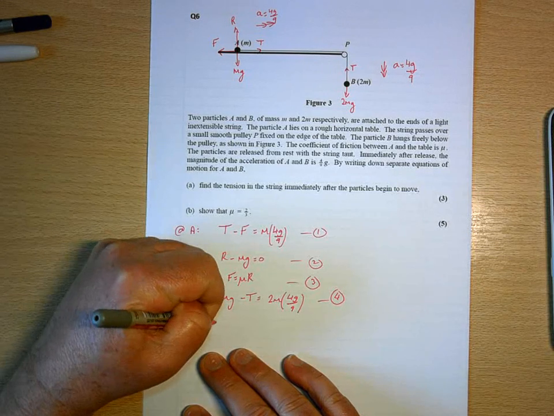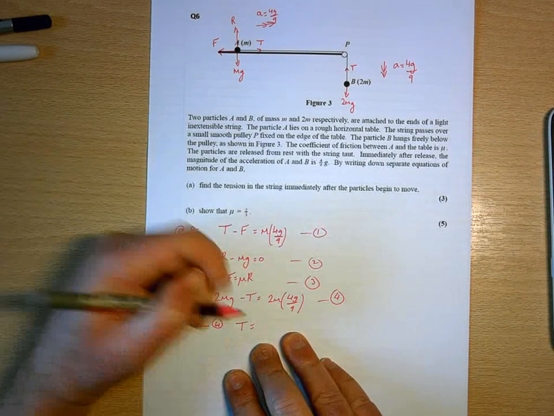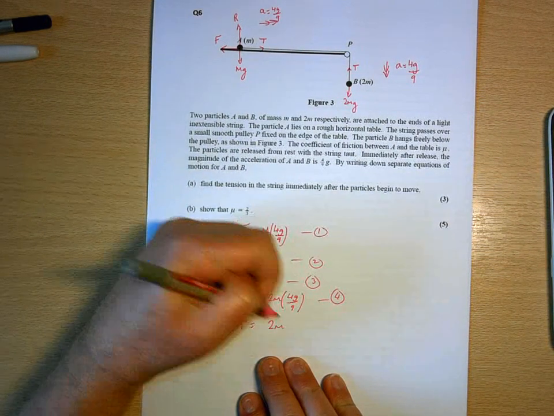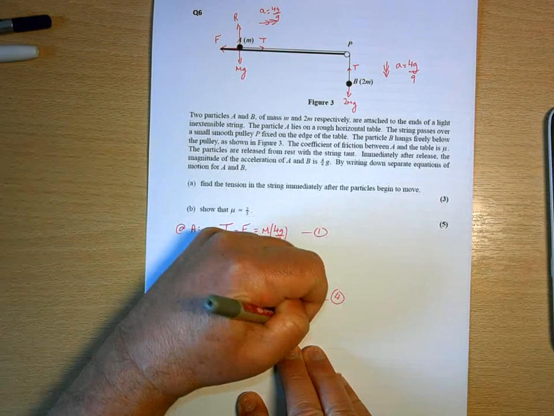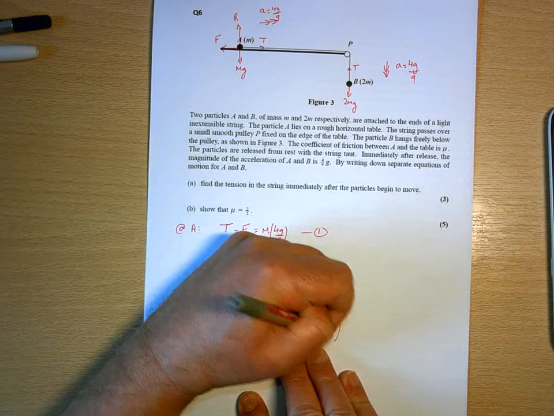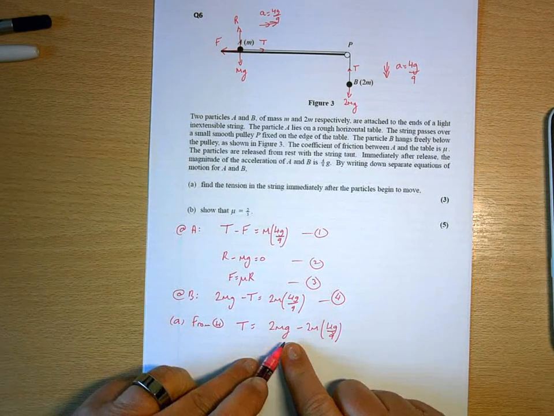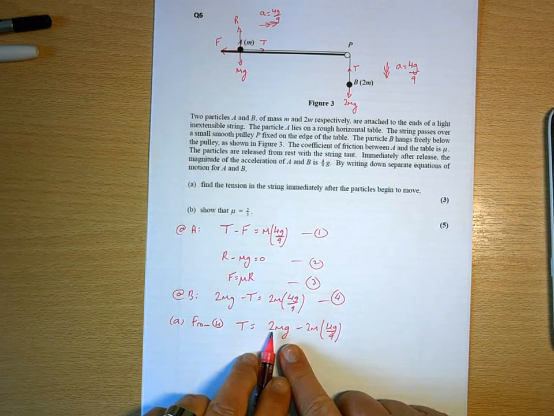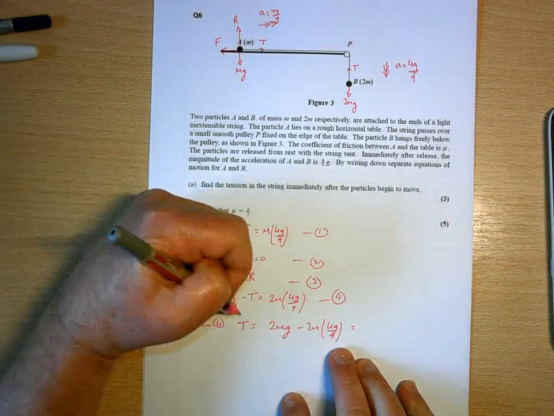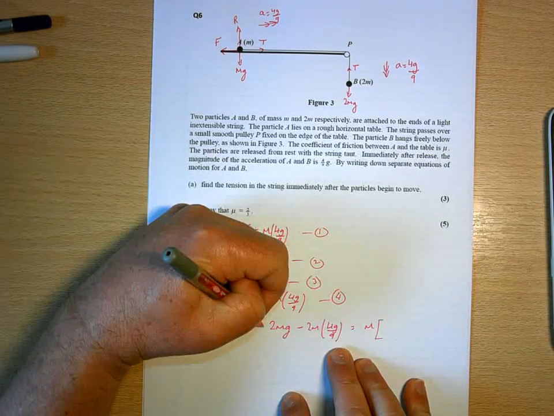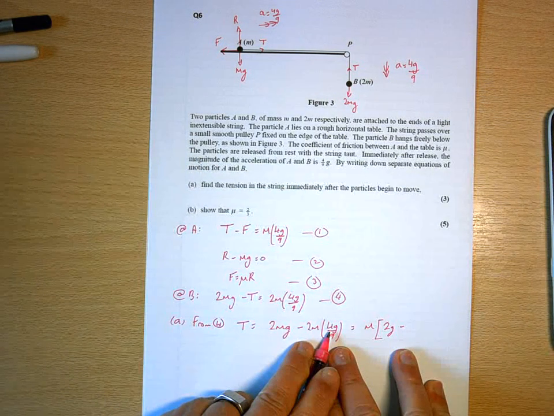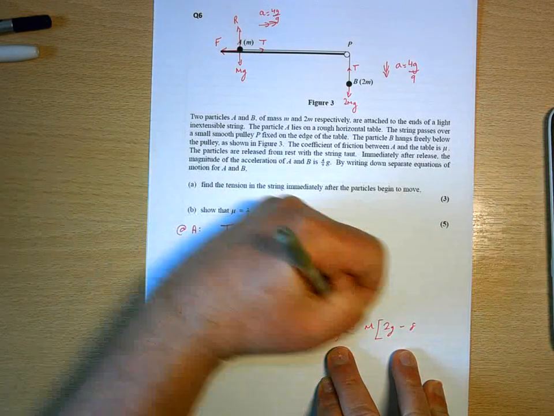So from equation 4, T, if I take that over to make it positive and bring that over, I'll have 2mg minus 2m times 4g/9. My tension is going to stay in terms of m. So if I take the m out, I've got 2g minus 8g/9.